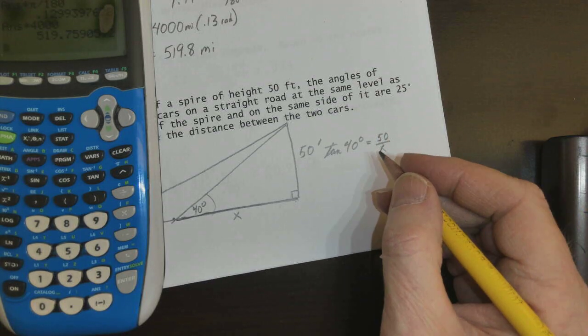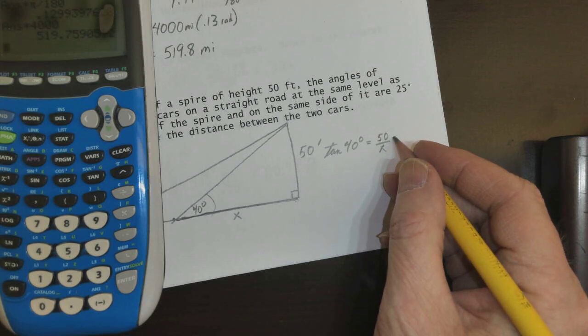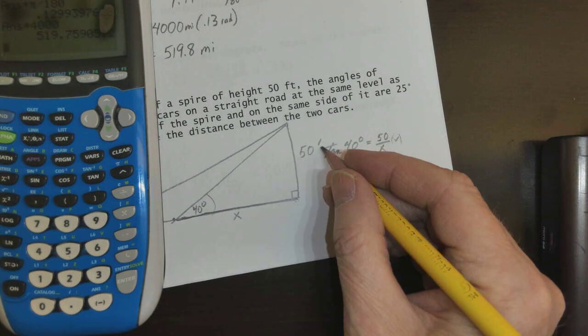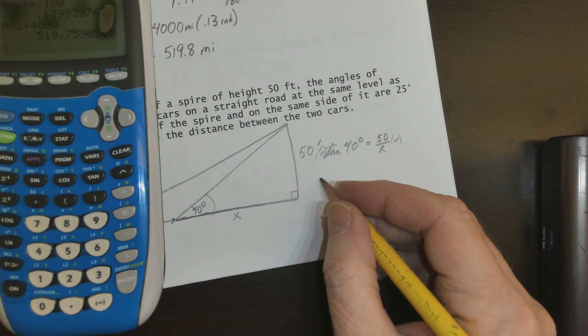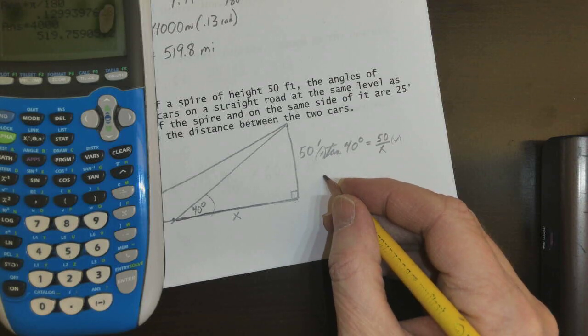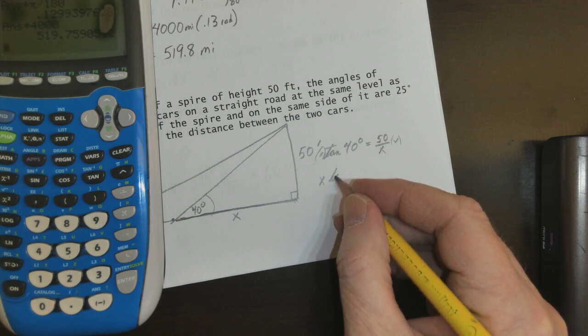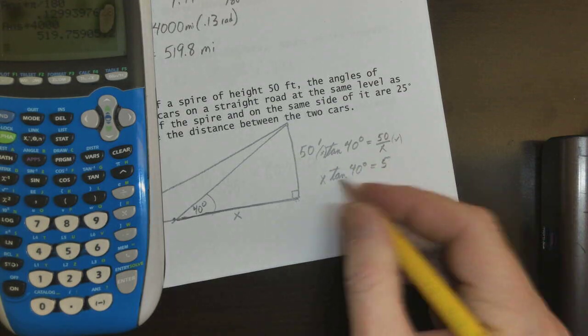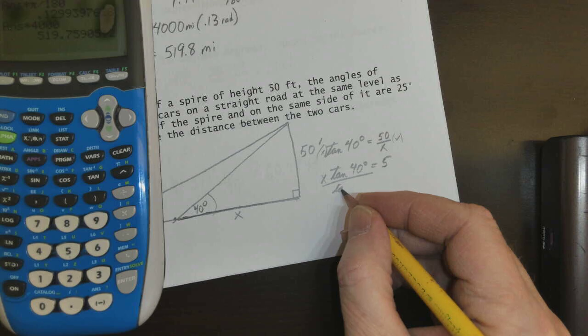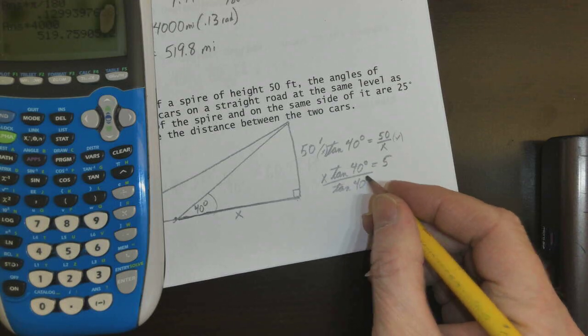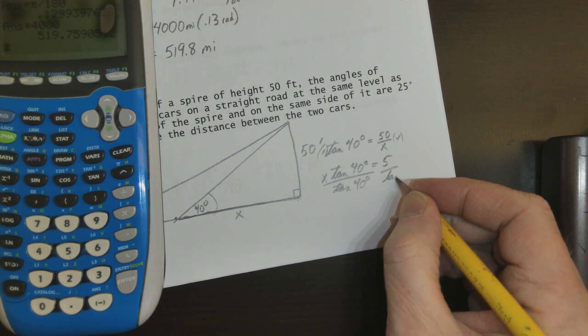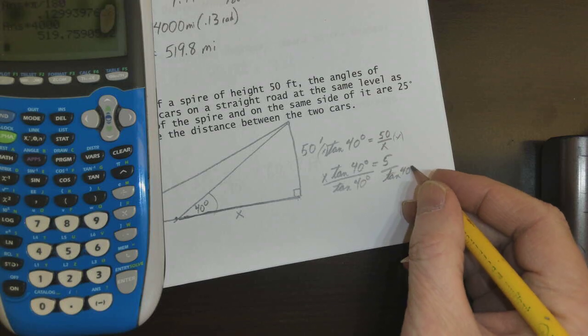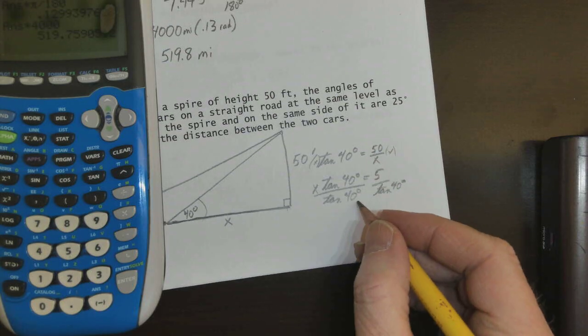Okay, if I multiply both sides by x, I got x times the tangent of 40 degrees is equal to 50. And then if I divide both sides by the tangent of 40 degrees, I'll get my x value.